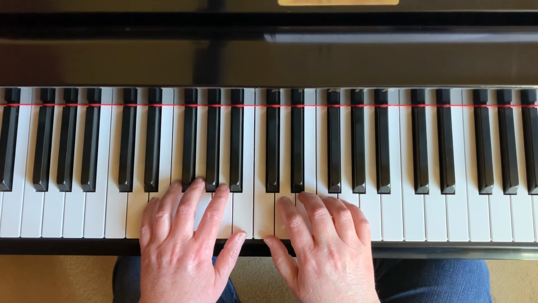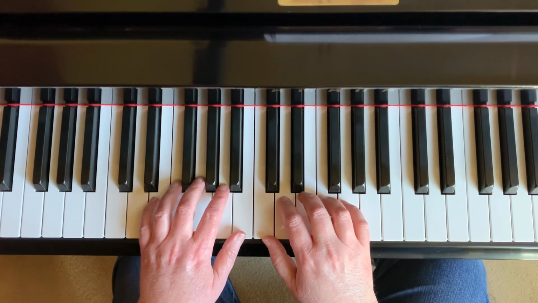We have just line 4 to look at now. And in line 4, it's really important to pay close attention to the notes. You want to keep your eyes right on the note heads and really look at what direction they are going.